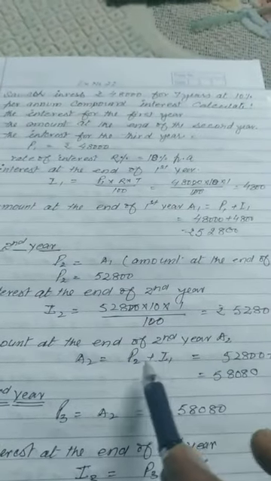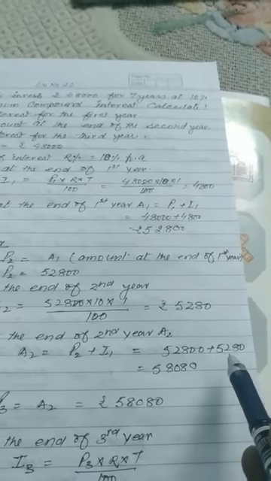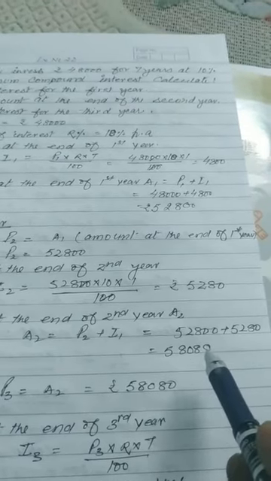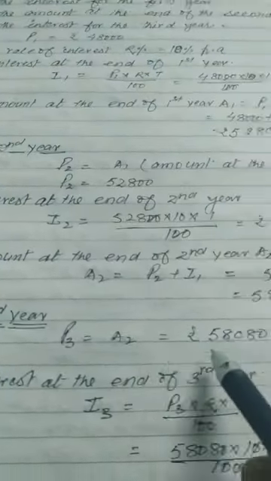Amount at the end of the second year, P2 plus I2 equal to 52,800 plus 5,280, that is 58,080. For the third year, P3 equal to A2 equal to 58,080.